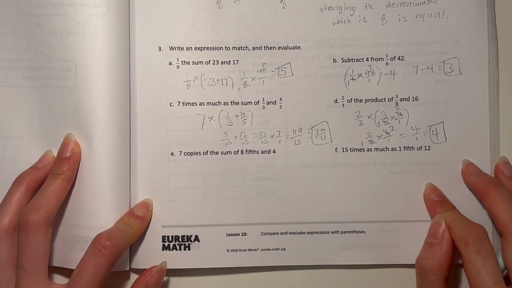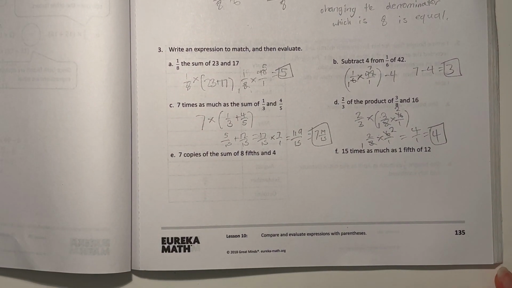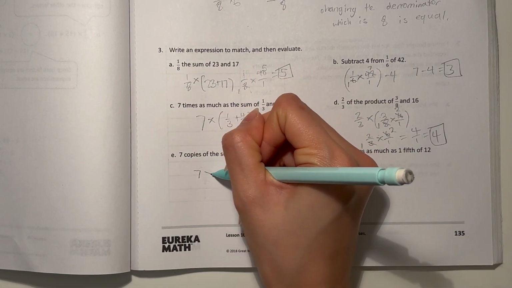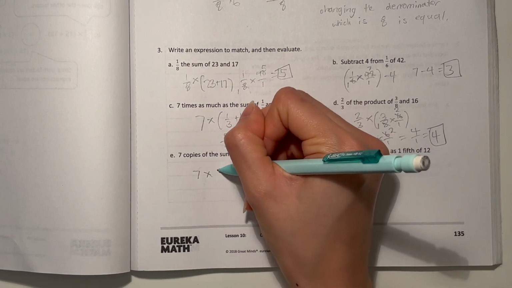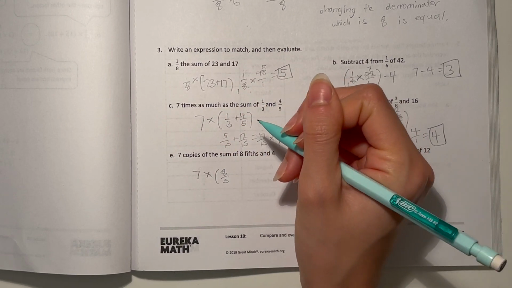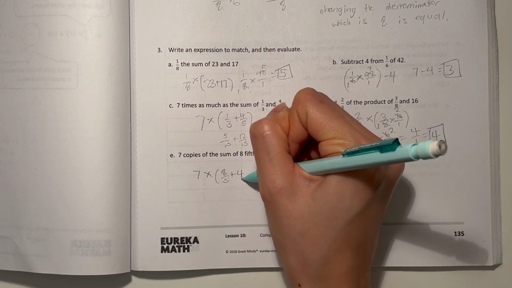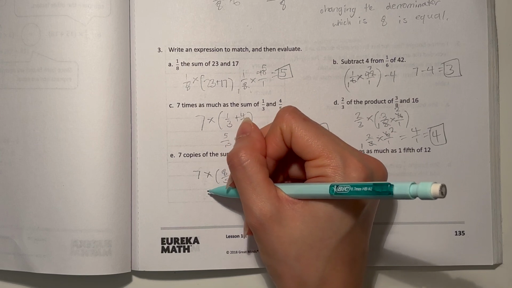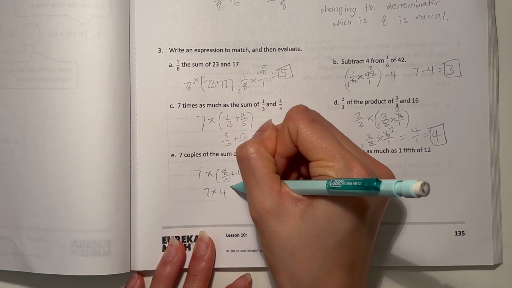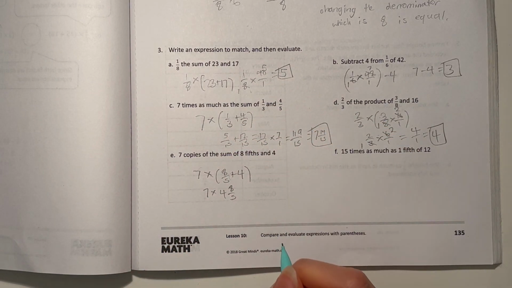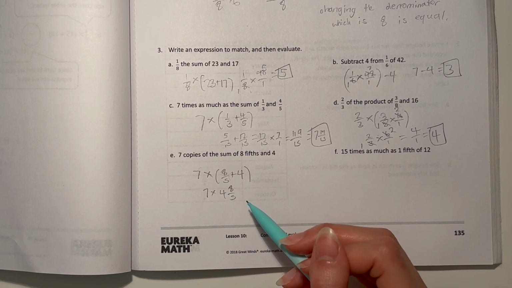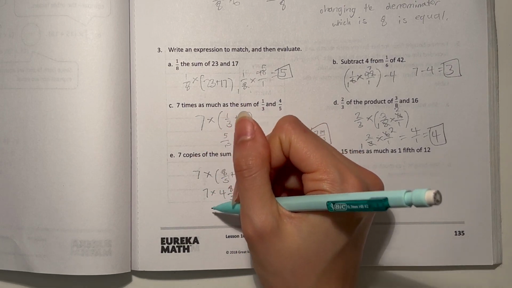Alright, now for E, 7 copies of the sum of 8/5 and 4. 7 copies means multiplication, the sum of 8/5 and 4. So 7 times 4 and 8/5, and we can make that an improper fraction. Really, 4 times 5 is 20, plus 8 is 28.